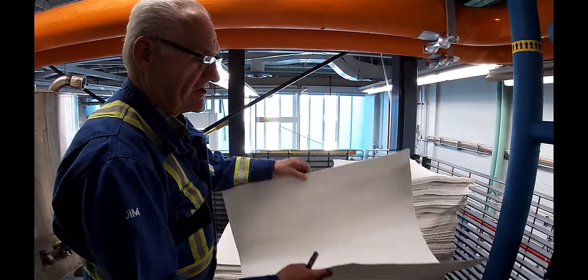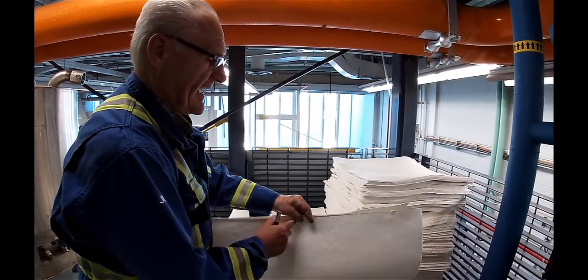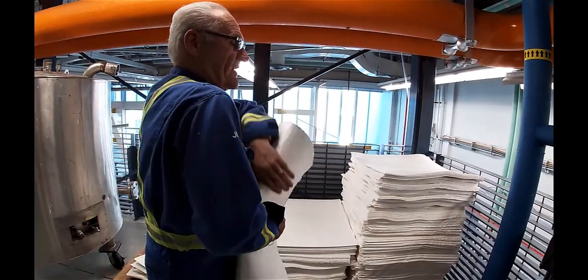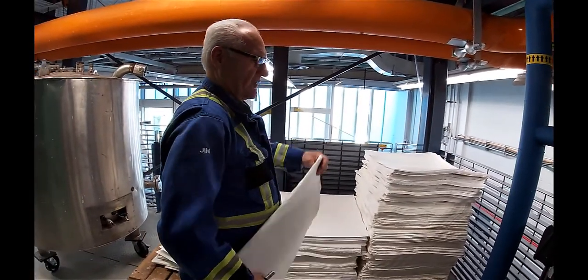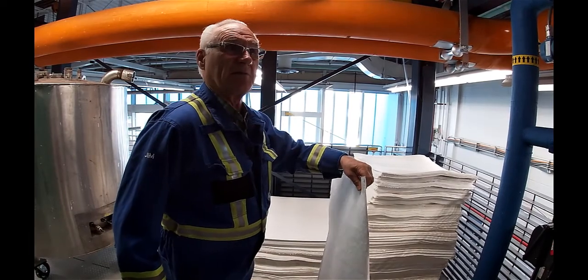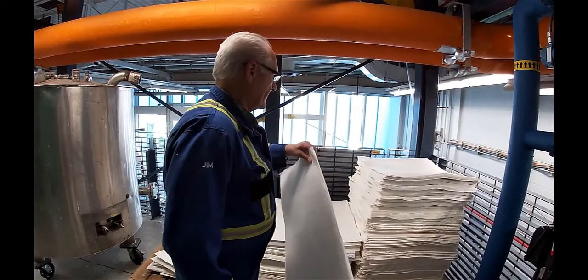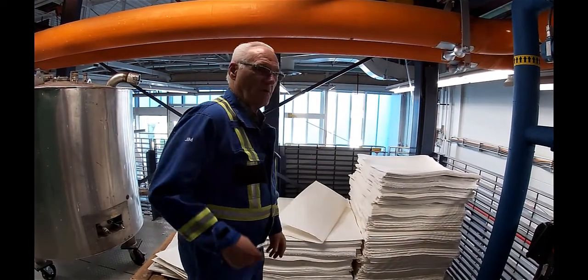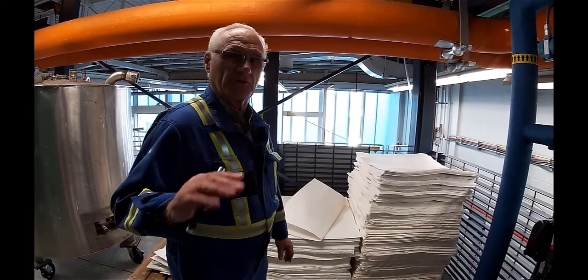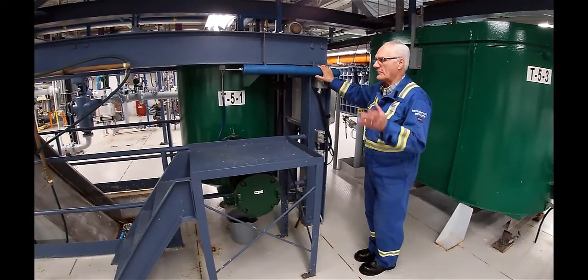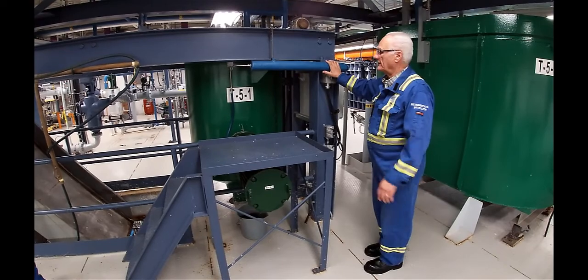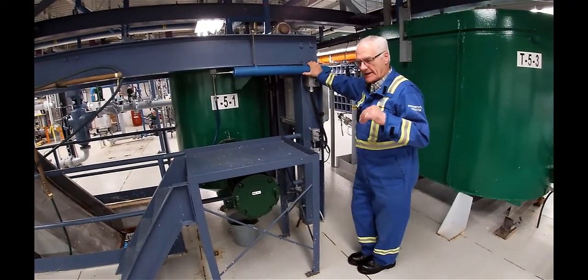Anyway, we're going to take these sheets, we're going to basically fold them in half, flatten them down so they go in behind the agitator blade a little bit better. Okay, so we're going to get a bunch of these over to the other side and ready to go. So we're now at the point where we're ready to start putting pulp in here and start this process up.